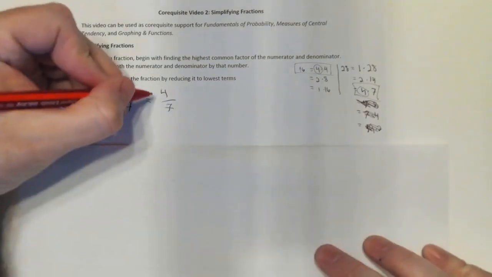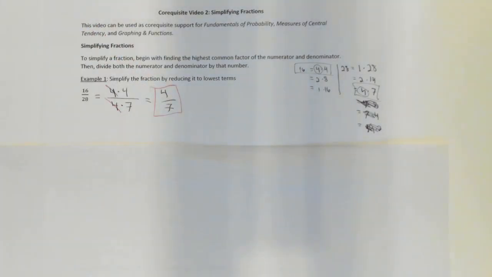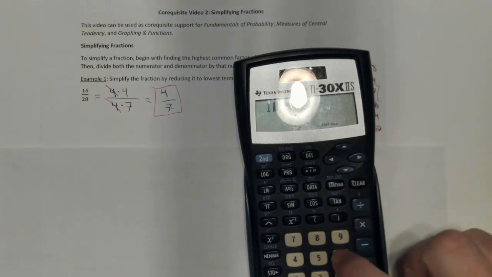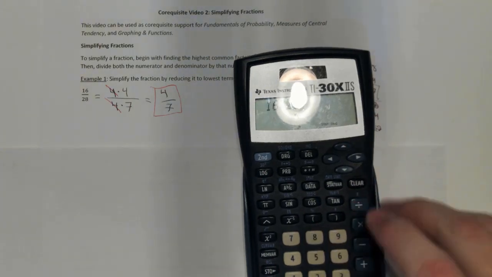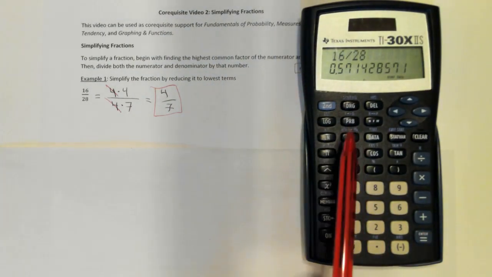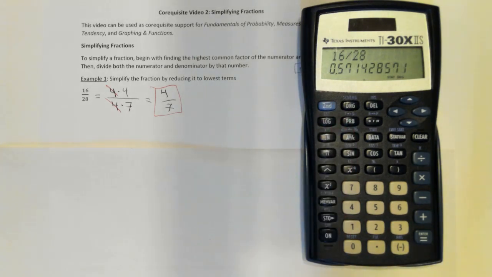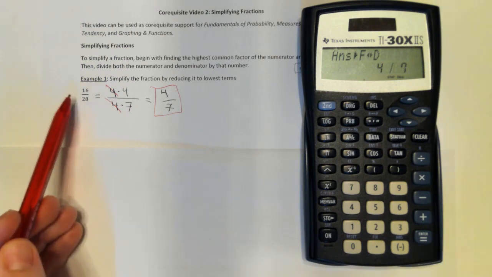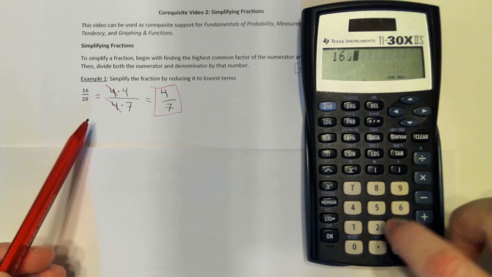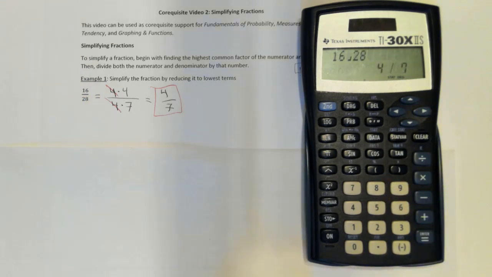So let's look at another one similar to this, but the next one's going to be an improper fraction. This one is a proper fraction because the smaller number is on top. Just to show you, I can simplify this with the calculator. The magical step here is second PRB. This is going to reduce most fractions. It will not reduce all fractions. Okay, so 4 over 7. Additionally, there is a button, this fraction button. You can hit that, 16 over 28, and it reduces it automatically.